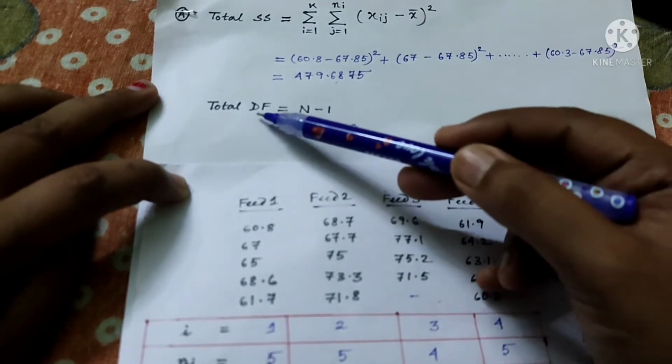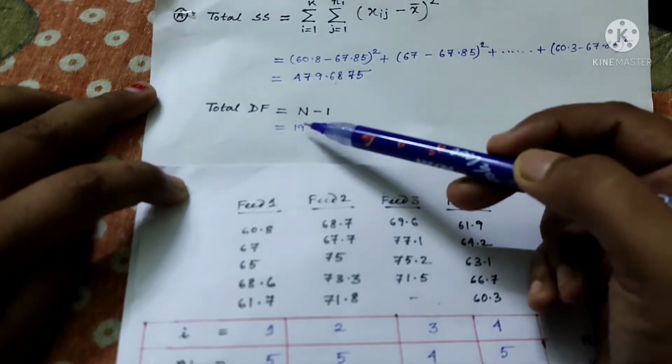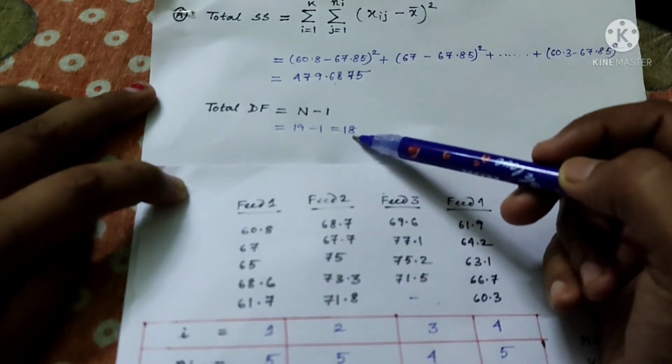Okay. Now coming to the total DF. Total DF means the total sample size minus 1. In this case that is 19 minus 1, so total DF will be 18.